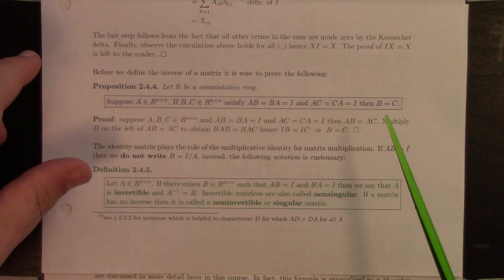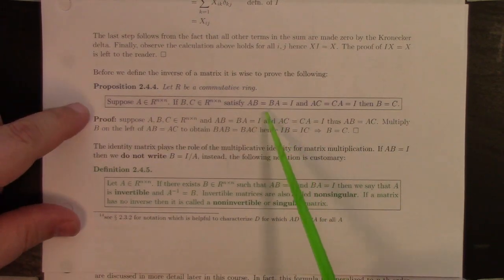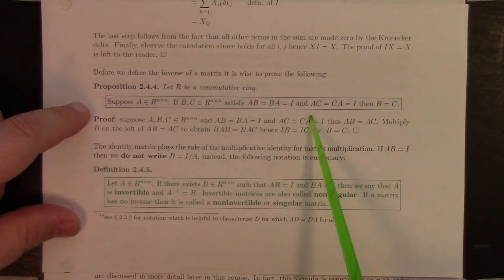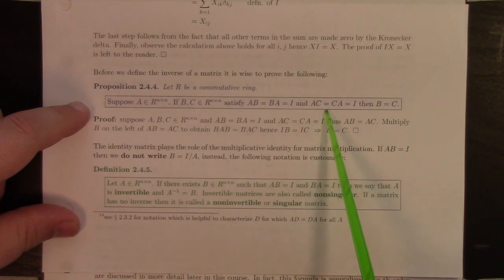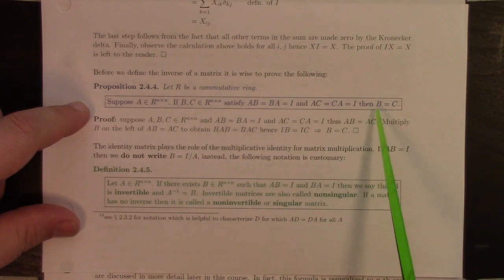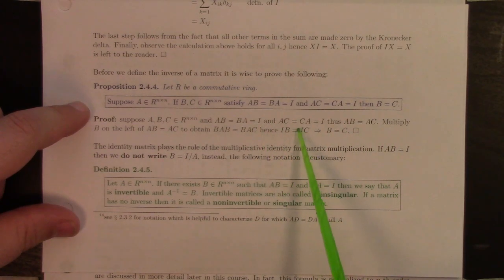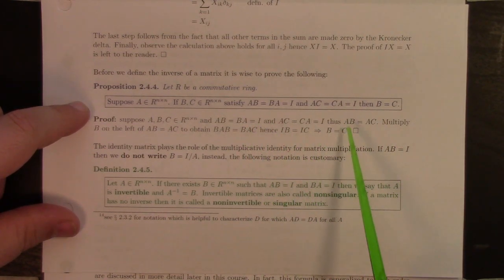One thing I should mention: if we have a matrix such that AB is equal to BA is equal to I, and we have another matrix such that AC is equal to CA is equal to I, then that forces B and C to be equal. Suppose both things are true.